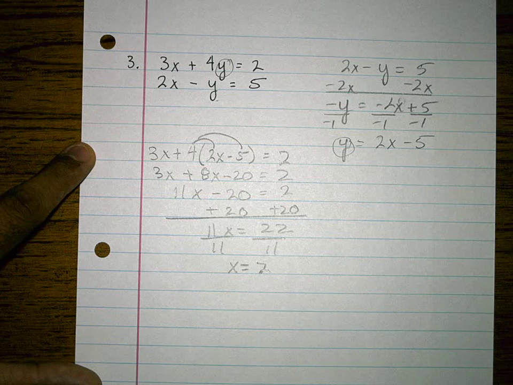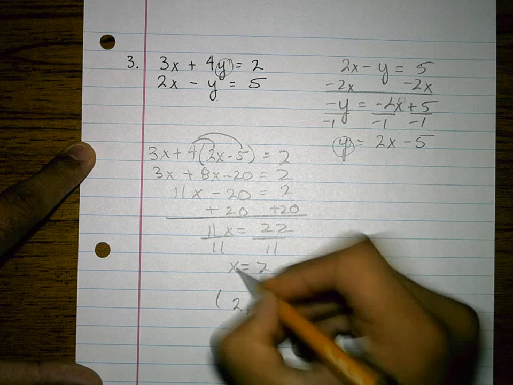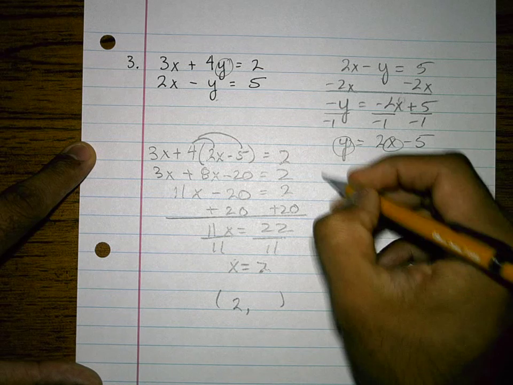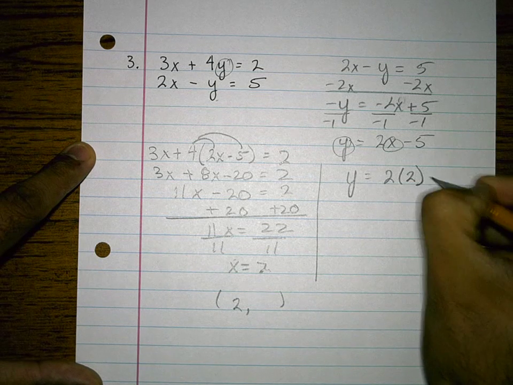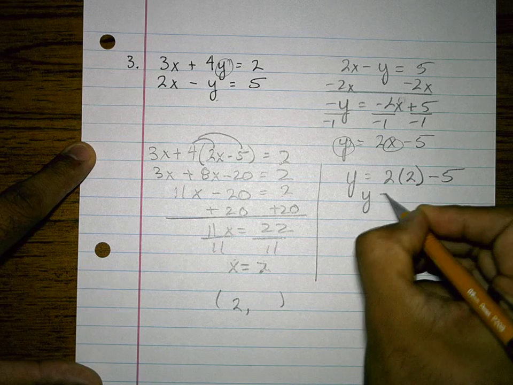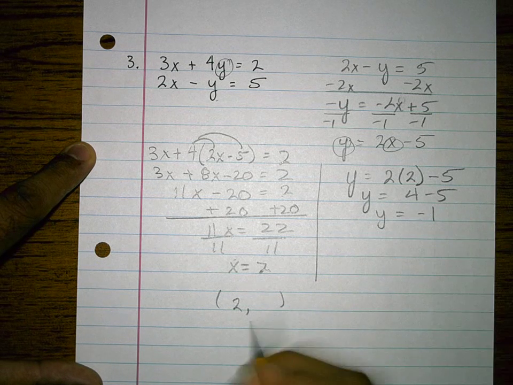Okay. So I've got one part of my solution. So I'll go back and I got x here, so I'll plug into that x. So I'm going to say y equals 2 times 2 minus 5. y equals 4 minus 5. And y equals negative 1.